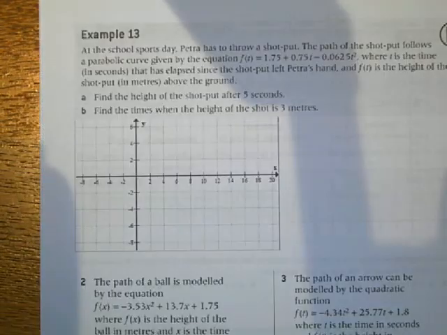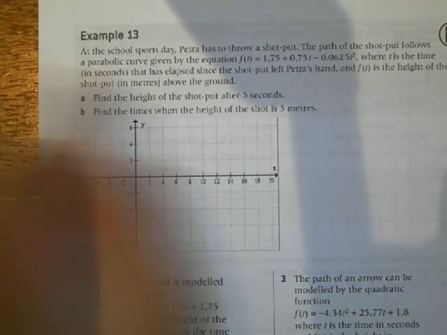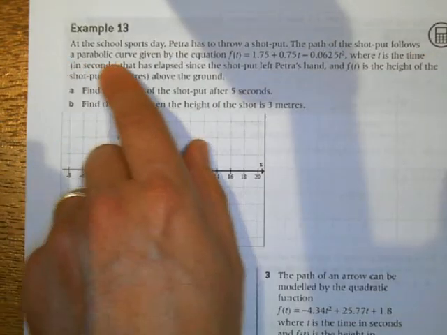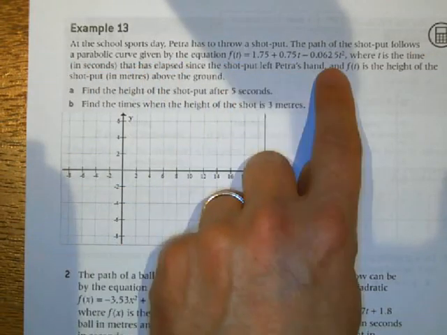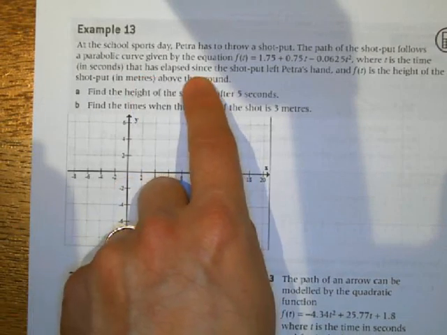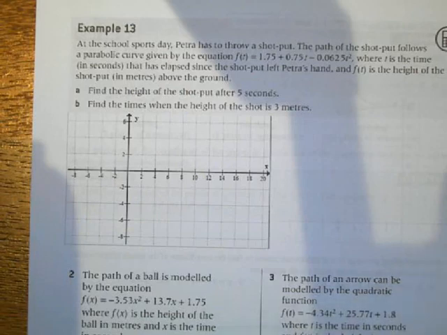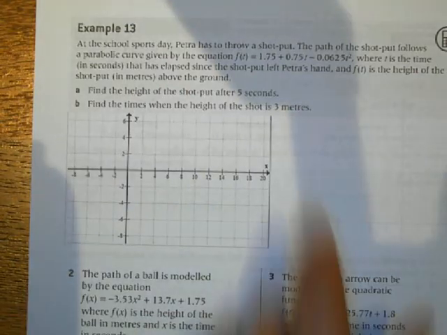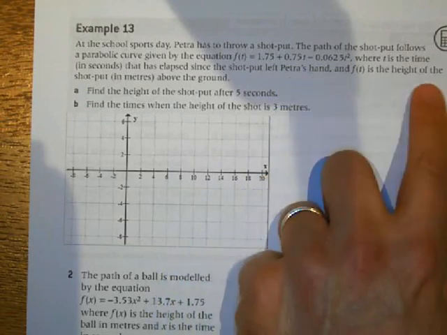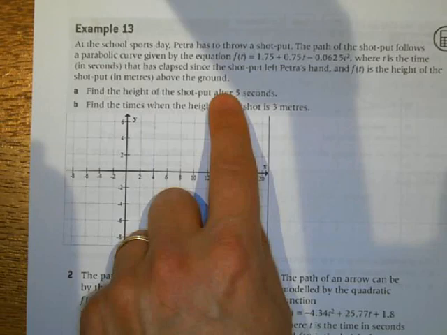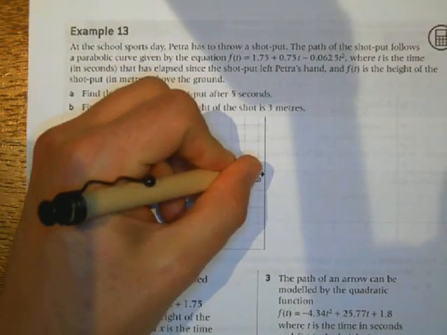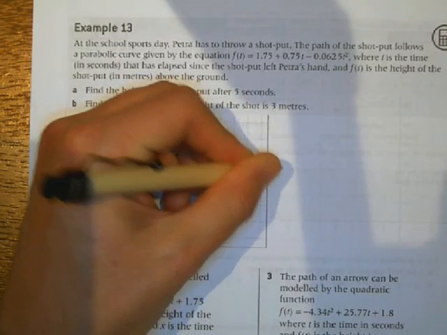At a school sports day, Petra has thrown a shot put, and the path of the shot put follows a parabolic curve with this equation, where t represents time in seconds that has elapsed since the shot put left Petra's hand, and f of t is the height of the shot put in meters above the ground. So this here is time, and this here is height.